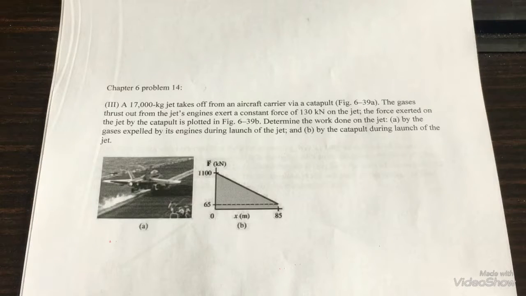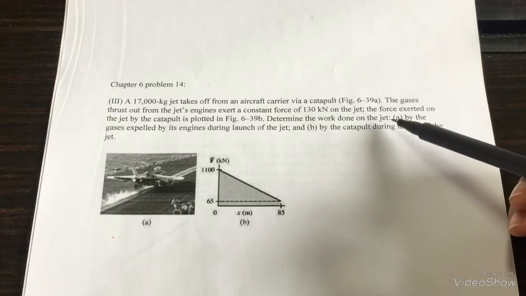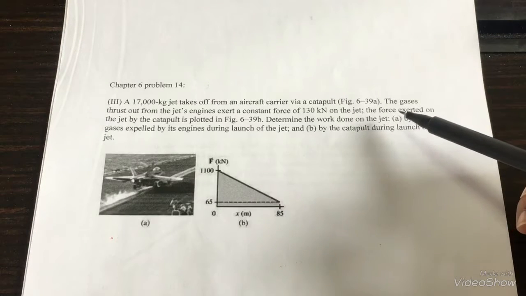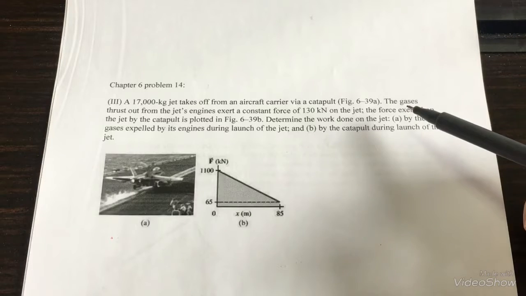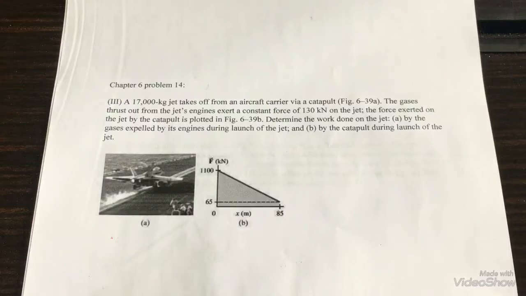So it's easy to find the work done by the gases, since we have the force constant. So it's a constant force, so we only need to calculate it from the equation.